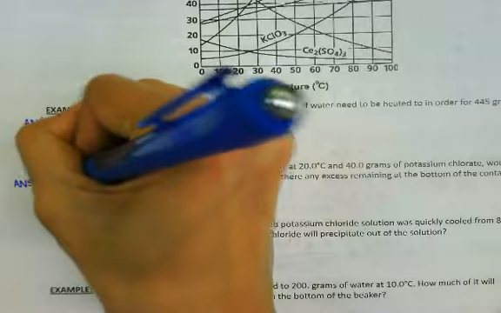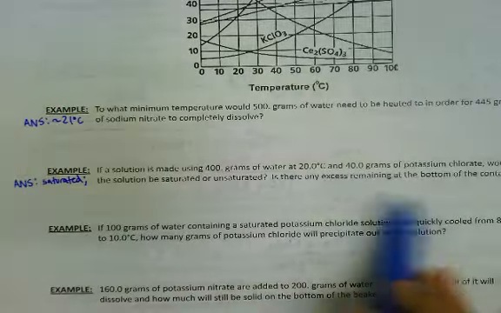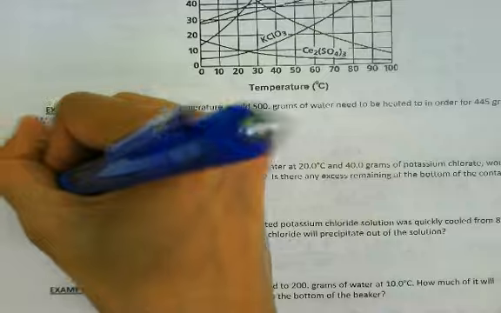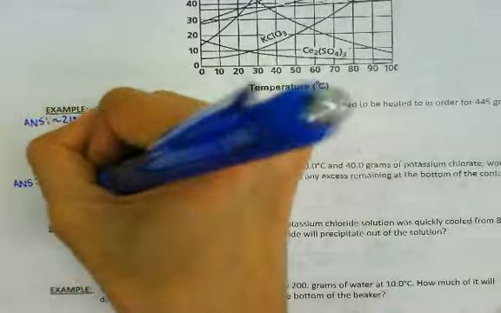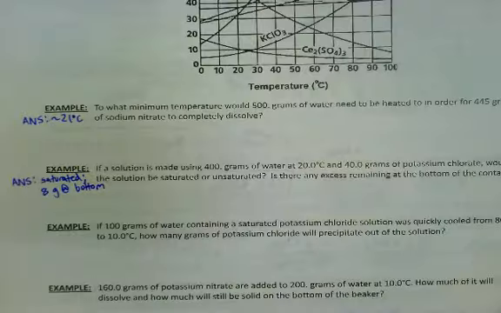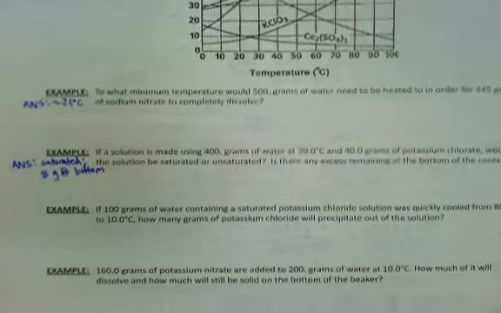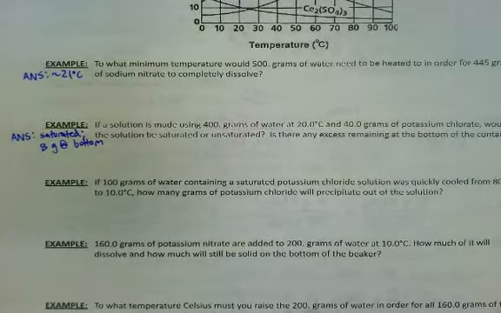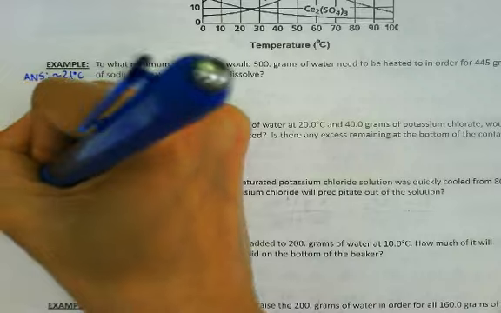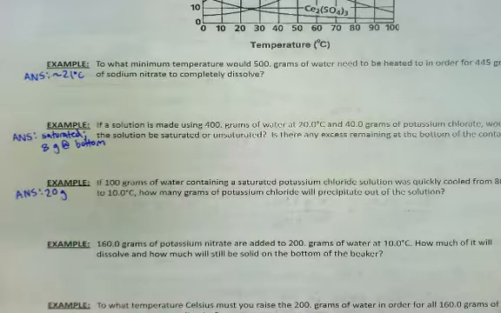It's going to be saturated. The second half of this answer is there's 8 grams at the bottom. Yes. The answer to this third one, 20 grams.